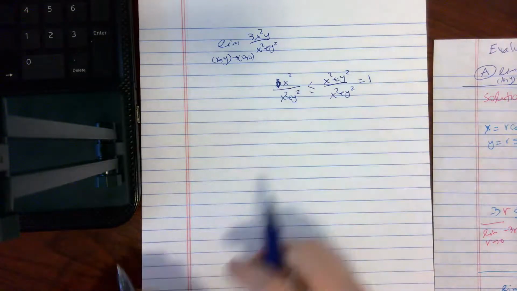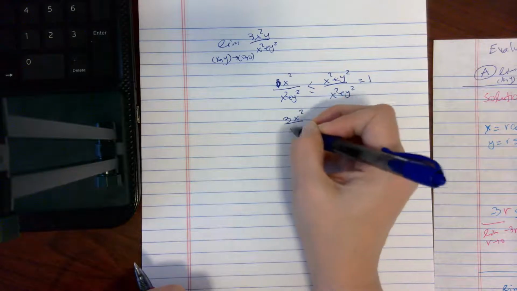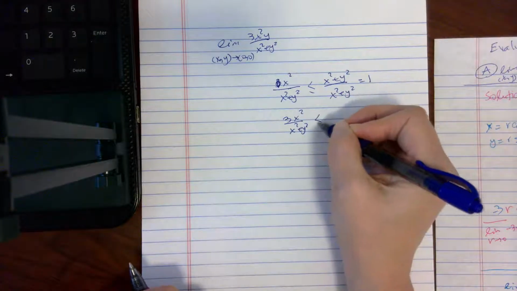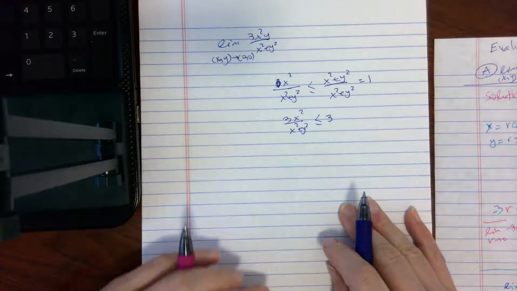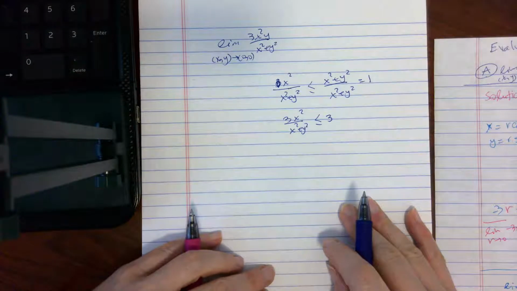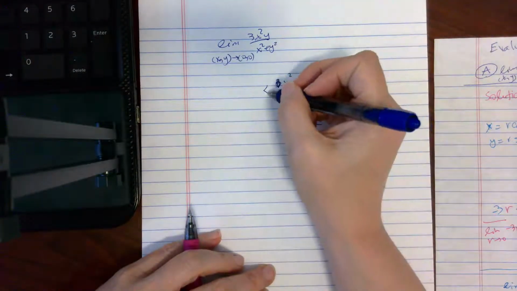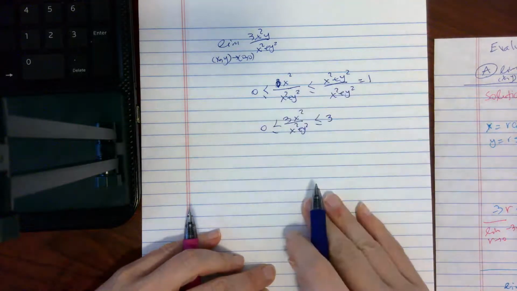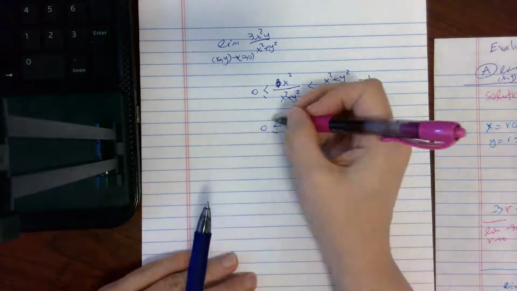So multiplying by 3, 3x squared over x squared plus y squared is less than or equal to 3, and it's also greater than or equal to 0.